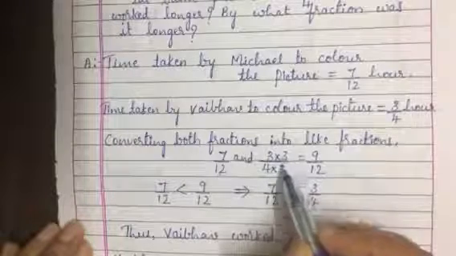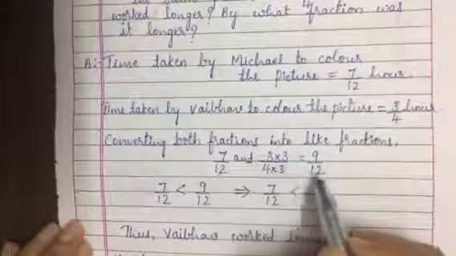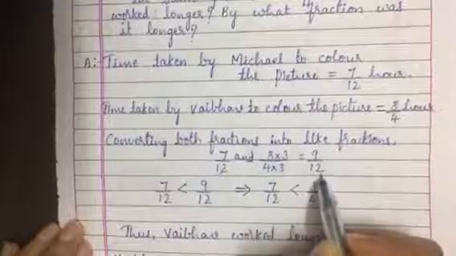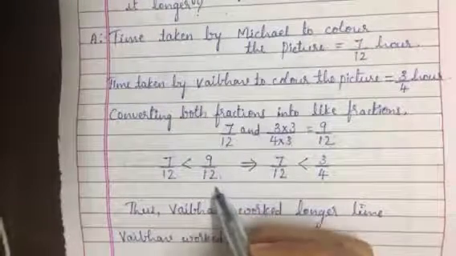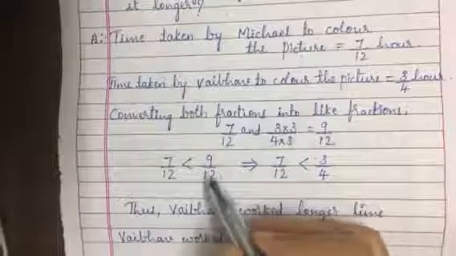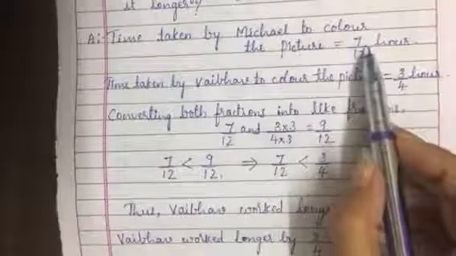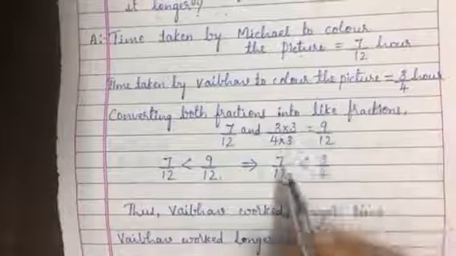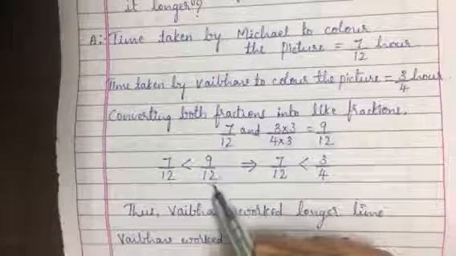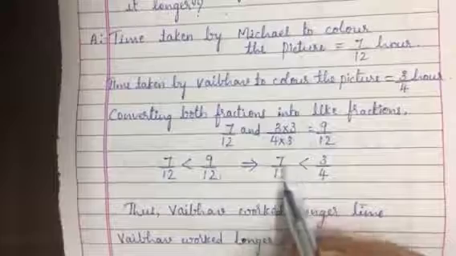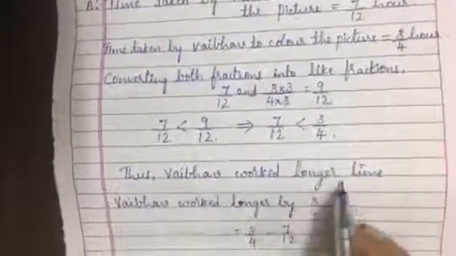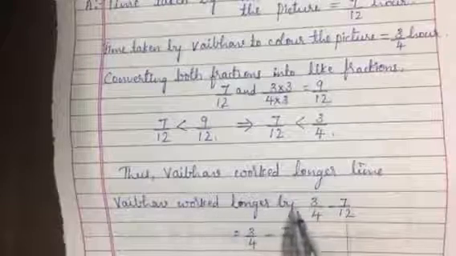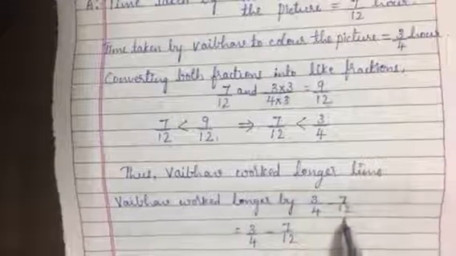Multiply both numerator and denominator by 3. 3 3s are 9. 3 4s are 12. So you will get the answer as 9 by 12. Now 7 by 12 and 9 by 12, you write down here and compare. So 7 is less than 9, isn't it? So Michael worked a shorter period than Vaibhav. 7 by 12. 9 by 12 is what? 3 by 4, isn't it? 7 by 12 is less than 3 by 4. Thus Vaibhav worked longer. Vaibhav worked longer by 3 by 4 minus 7 by 12. You have to do it, children.